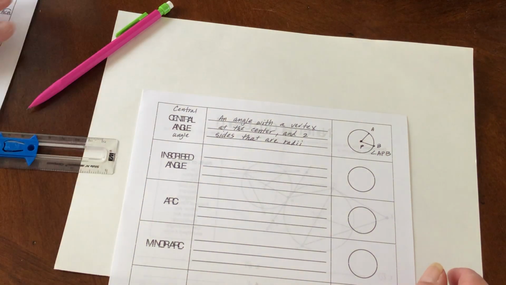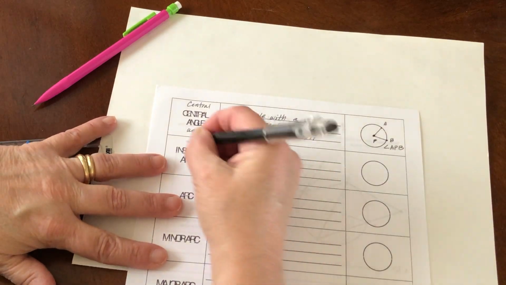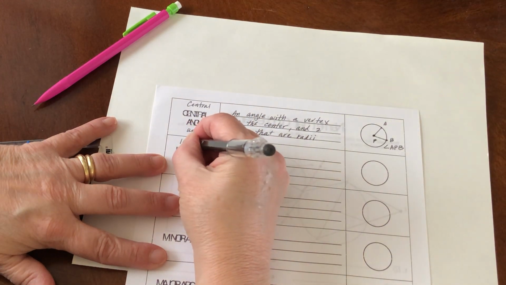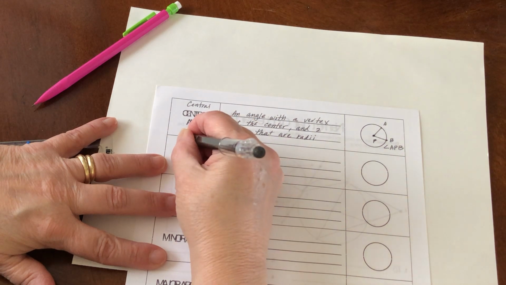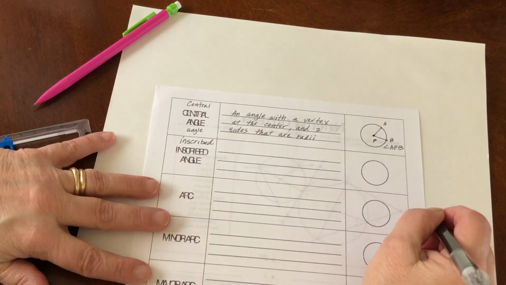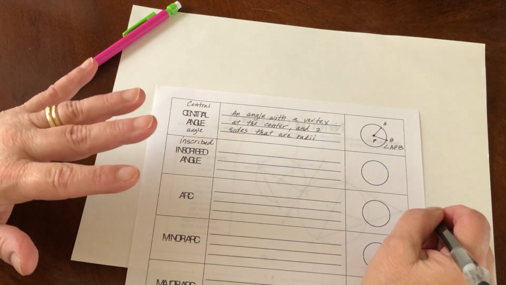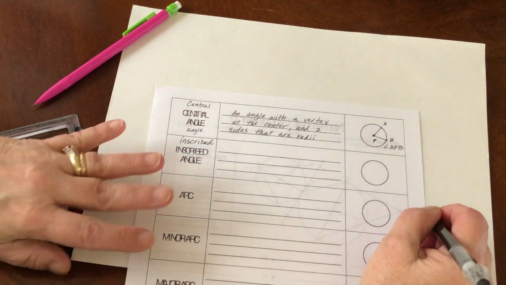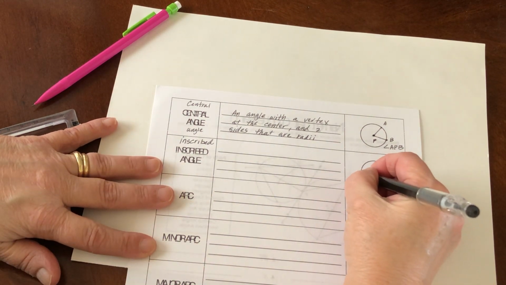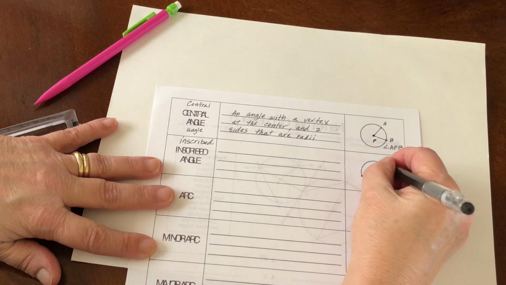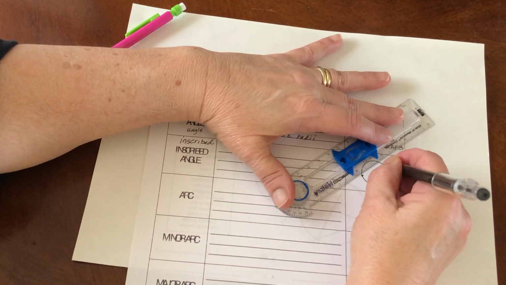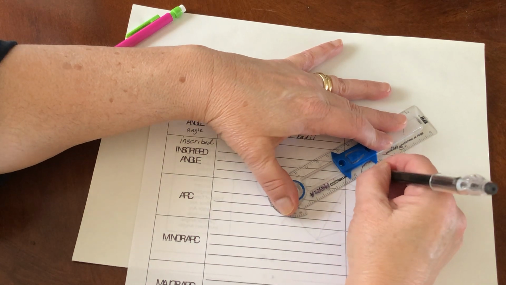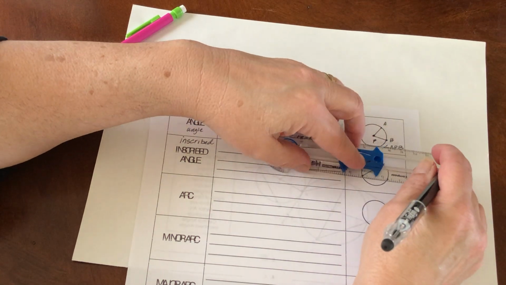Now, we have another type of angle, and that's called an inscribed angle. Let's write that. I-N-S-C-R-I-B-E-D. Inscribed angle, totally different than a central angle. Its vertex and its two sides are all going to be touching the circumference, or the outside edge of the circle.